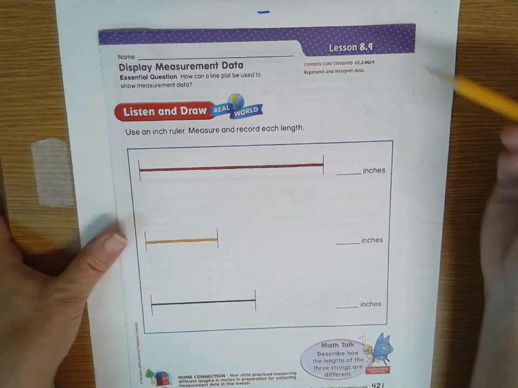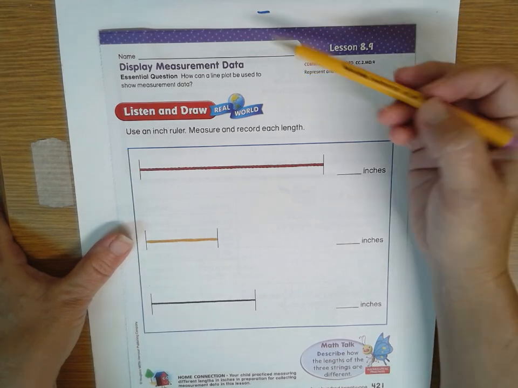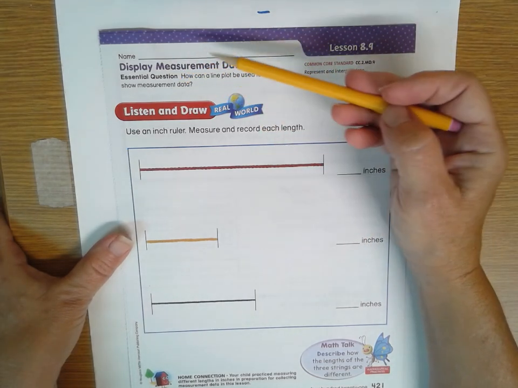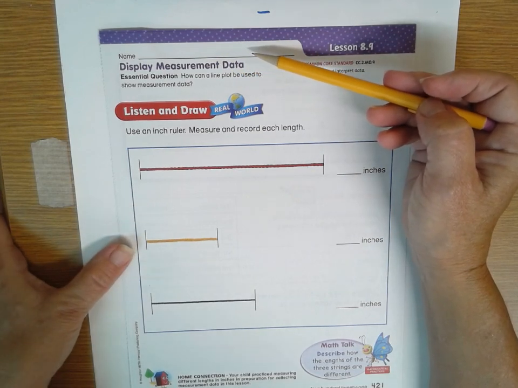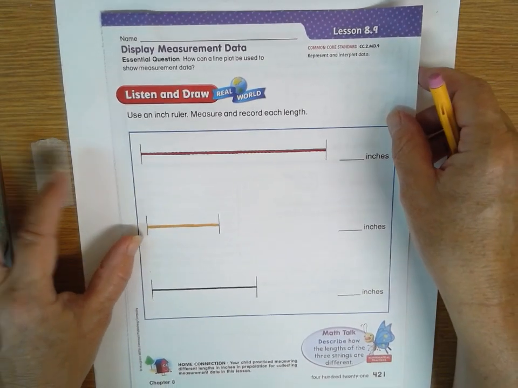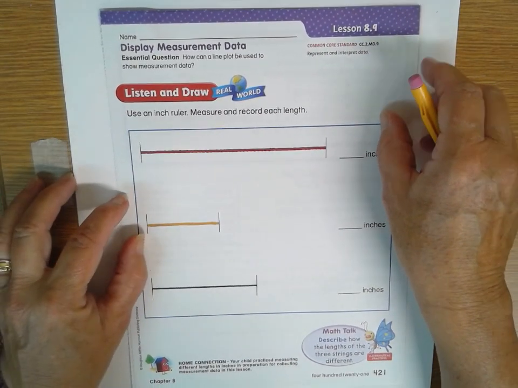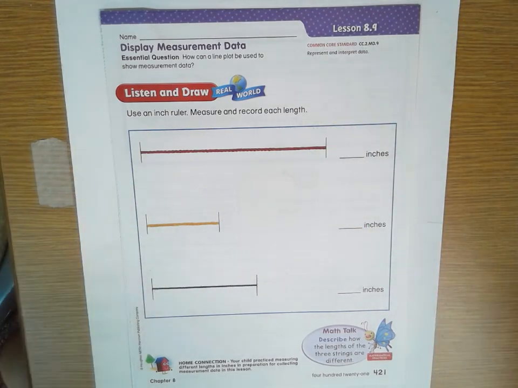Today we are doing lesson 8.9 in our Go Math book, and we are learning about how to display measurement data. The essential question is, how can a line plot be used to show measurement data? We're on page 421. So on the front page here we have 3 pieces of yarn, and they just want us to use an inch ruler and to measure and record each length.